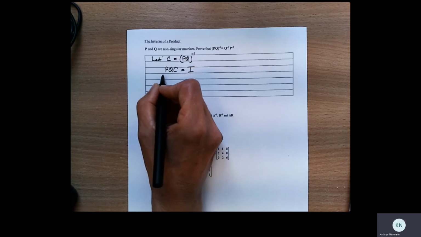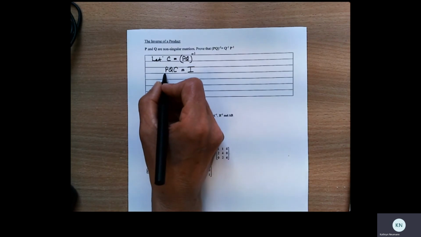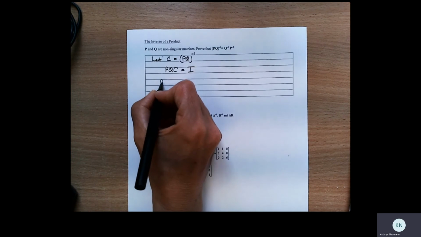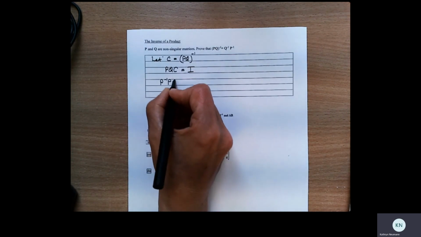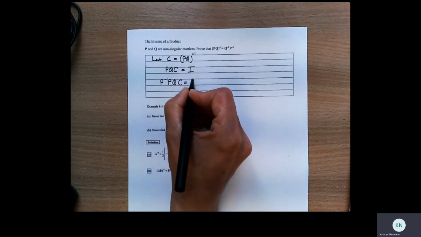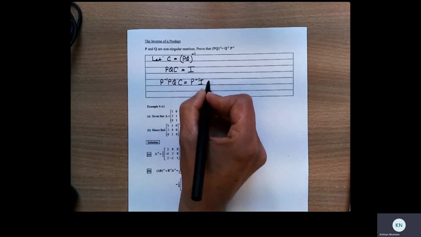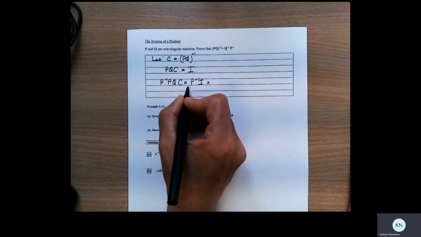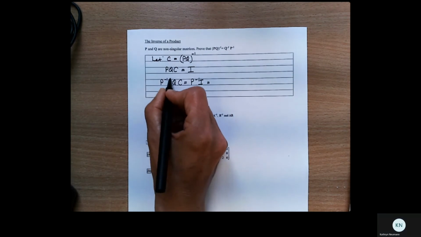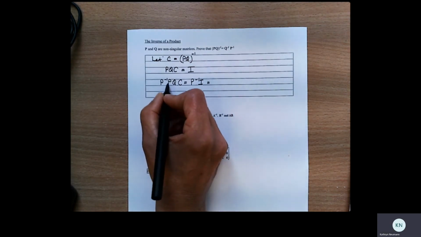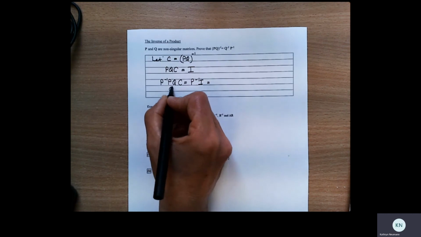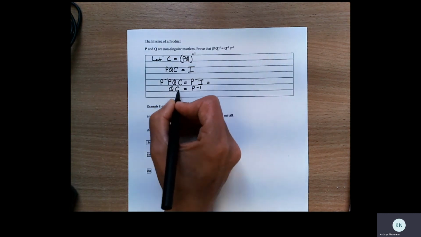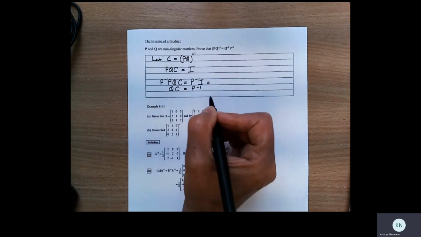Now what I'm going to do now is I'm going to pre-multiply by P inverse. And it's important to remember that in matrix multiplication, the order matters. So I'm going to write down that I've done that. So I've pre-multiplied by P inverse. So what do I get here? Well, P inverse times P is the identity matrix, and the identity times anything is just that same thing. So I've got now that P inverse is equal to QC.